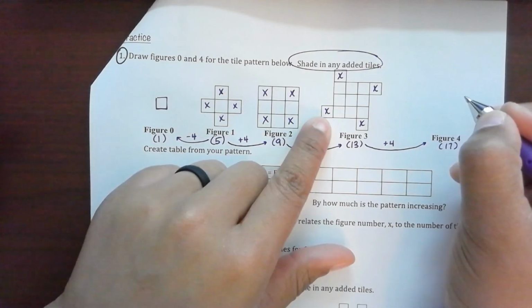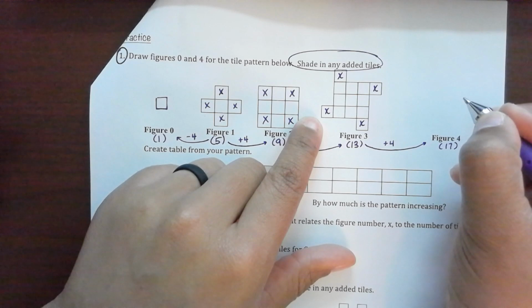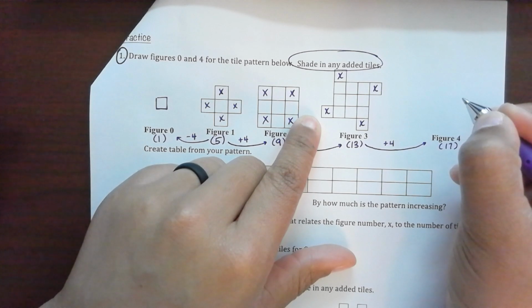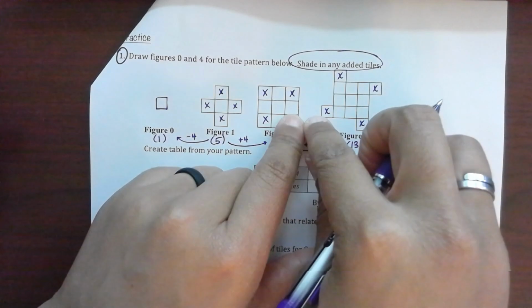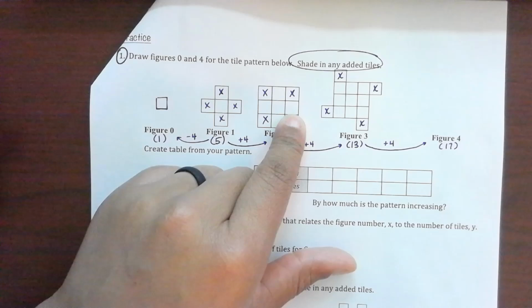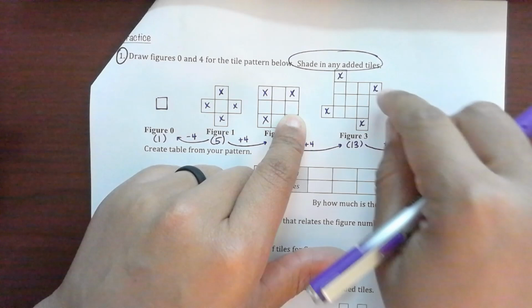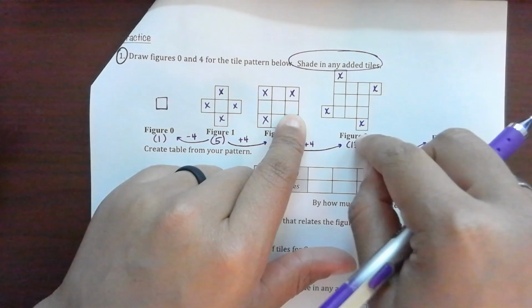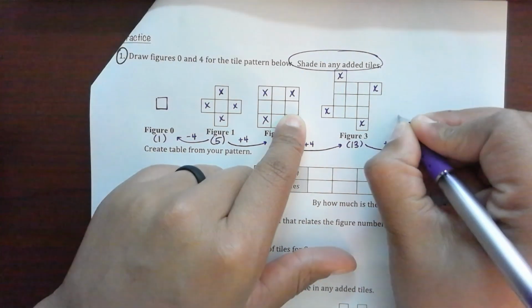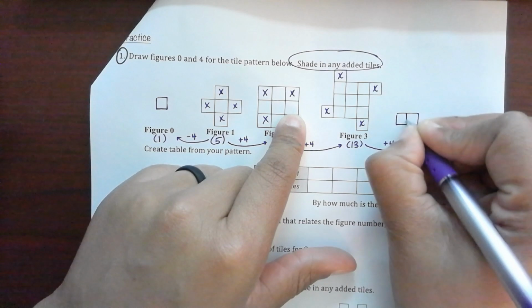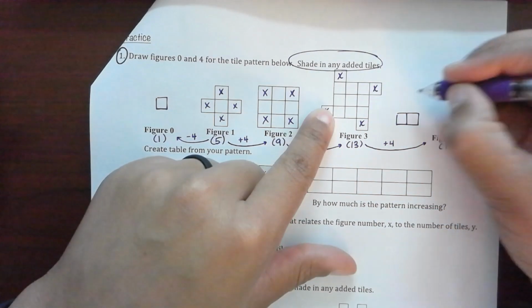How many am I adding on the outside of this one? 1. How many am I adding to the outside of this one? Outside of that one. So I should have 2 on the outside here. Instead of 4, I should have 5 stacking here.